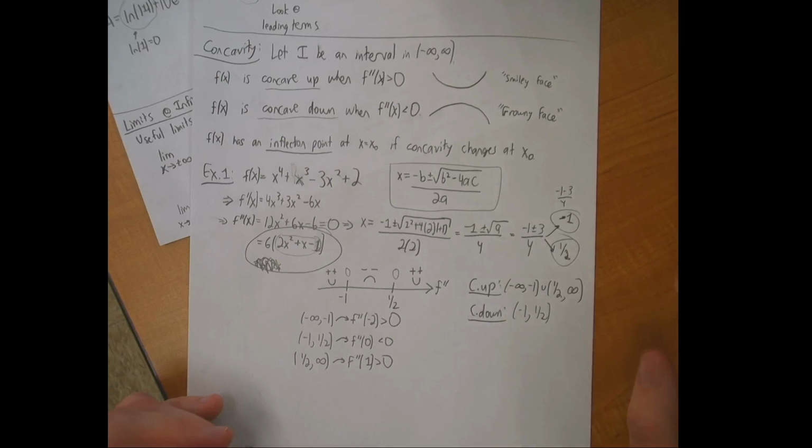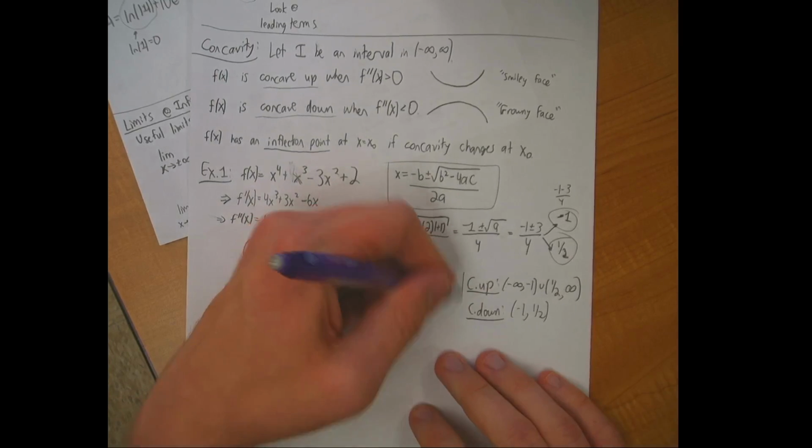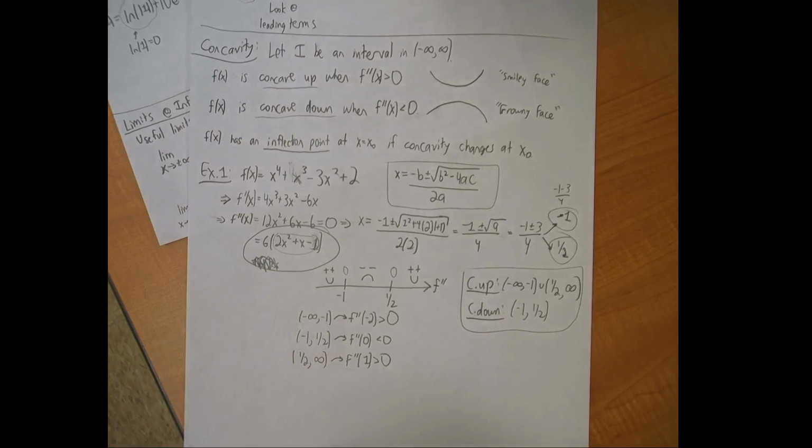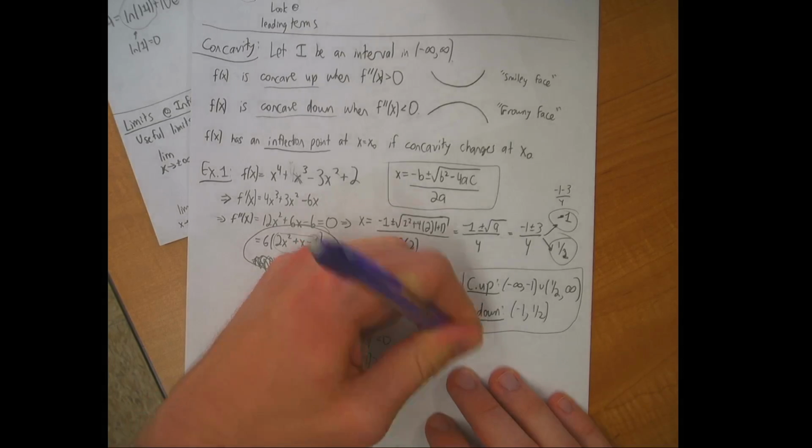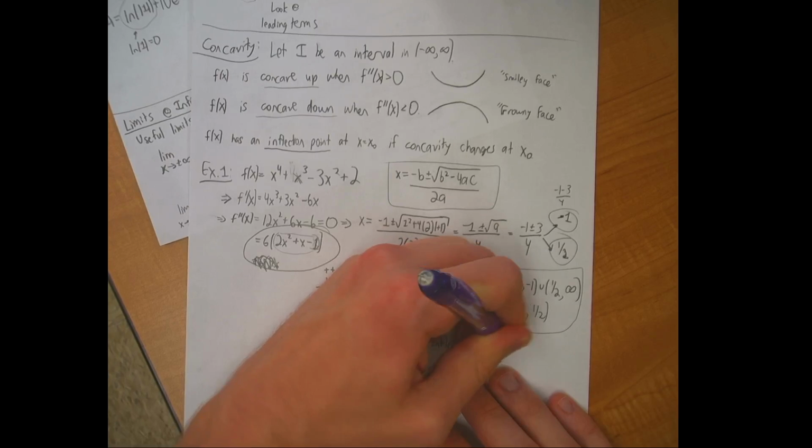As a result of this, it's good we have the intervals of concavity, but now let's figure out what the inflection points are. Inflection points at what 2 points?